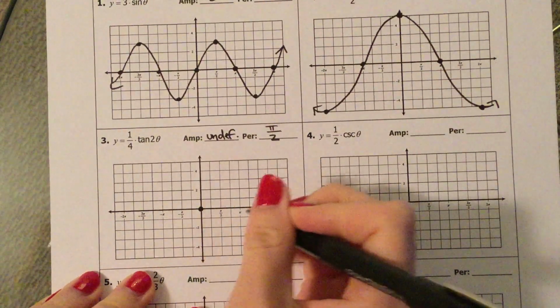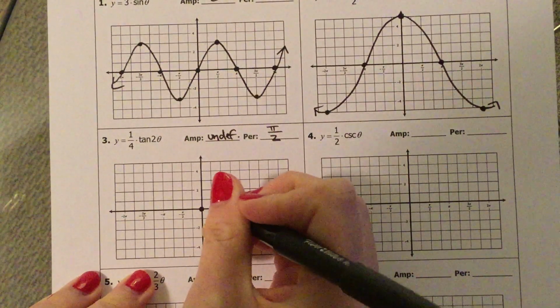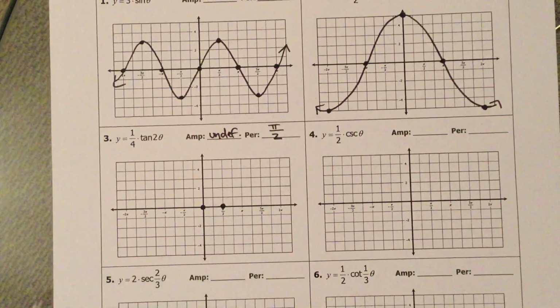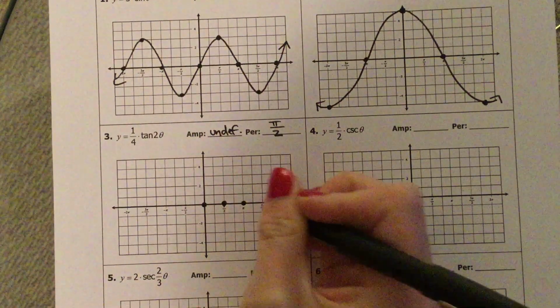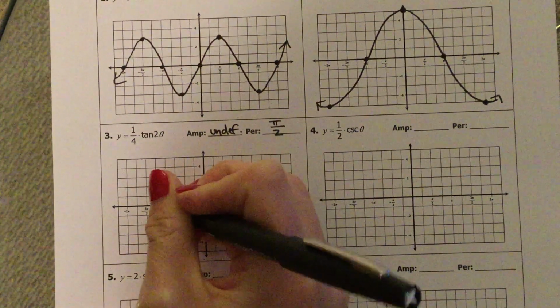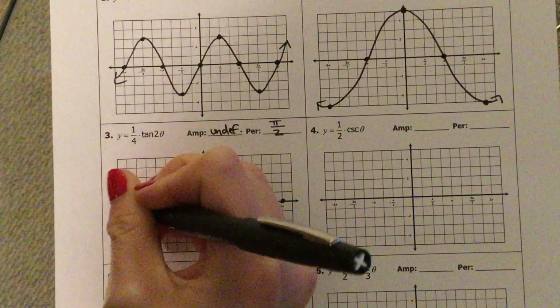So instead of waiting all the way till pi, it happens again at pi over 2, and so they happen every pi over 2 instead of every pi, because it's like doubling the speed of the cycles that it's going through. So repeat, reverse over on the other side here.